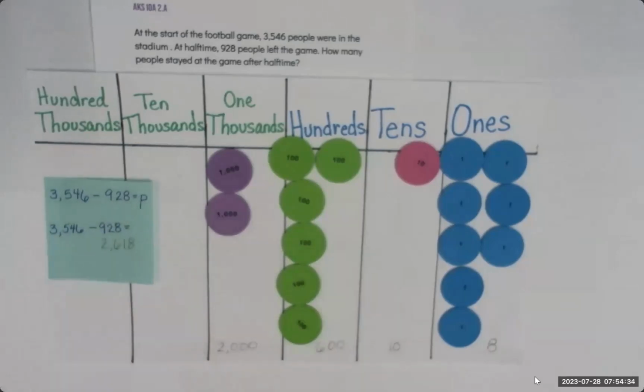Right? So that tells me that 2,618 people stayed at the game after halftime. So when 928 people left at halftime, 2,600 people were left.